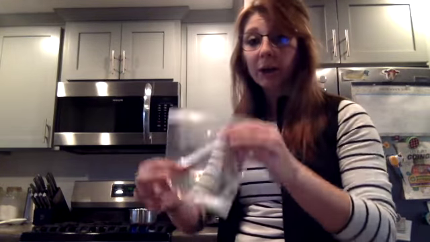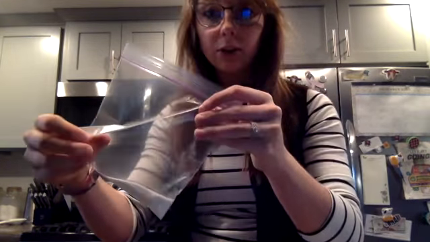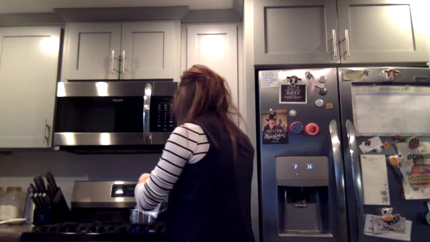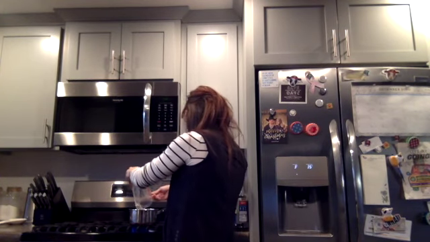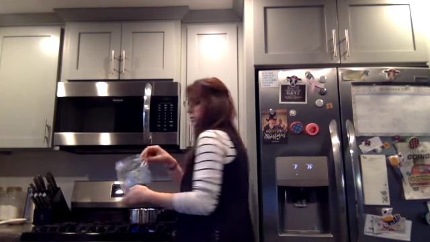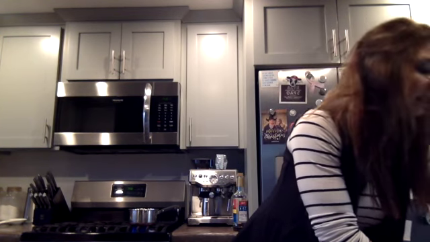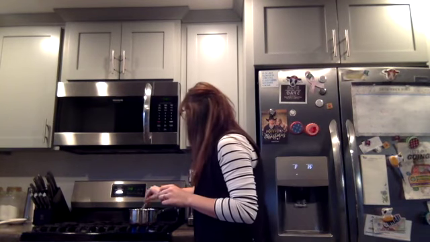Okay, once your water's boiling, you're going to take this pre-measured solution and pour it into your boiling water. Okay, and you're going to mix it up. You're going to mix it really well. It's not going to dissolve all the way, but you'll get it to where it's mostly dissolved.